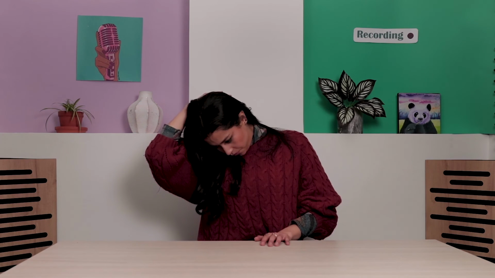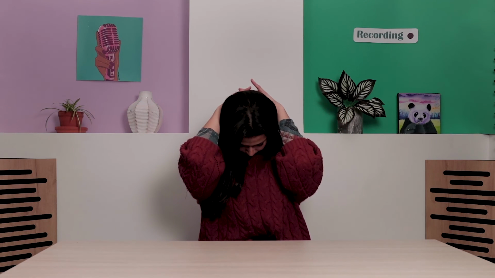This is like a diagonal movement. Then directly to the front, and we push very gently with our hands. Your back should be in a straight position while you're doing this exercise, so you can feel how your back makes this stretch.